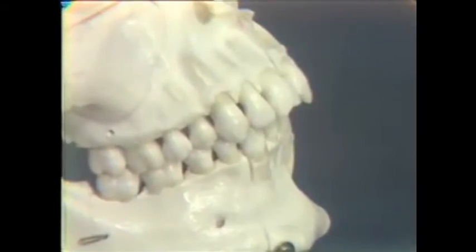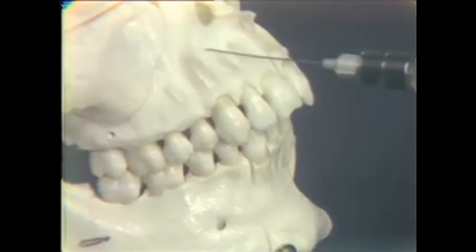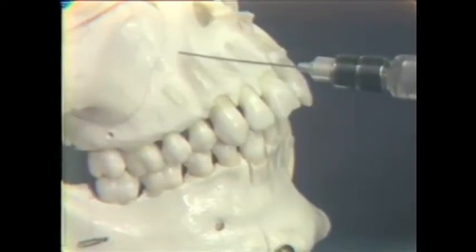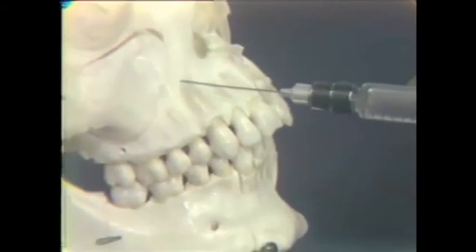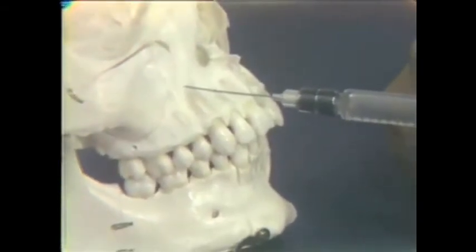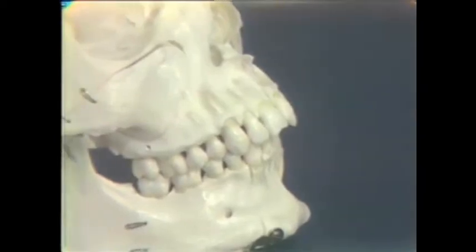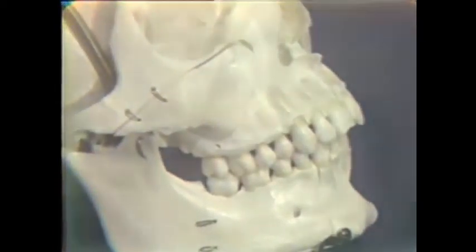Labial infiltration, mouth half closed, lip grasped and retracted laterally so the vestibular tissues are again tense and taut. Needle directed superiorly through the vestibular tissues and quickly carried to bone. Aspiration and injection of 1.5 cc's of solution will anesthetize the maxillary cuspid very nicely. Now let's show it on the patient.